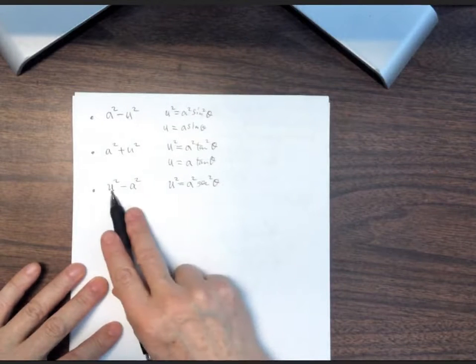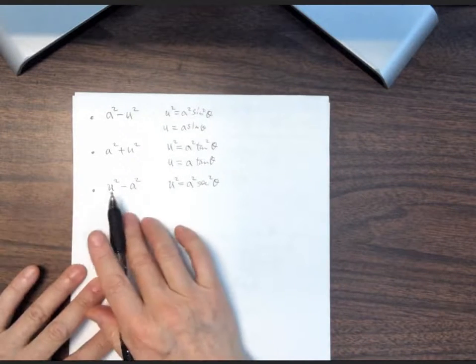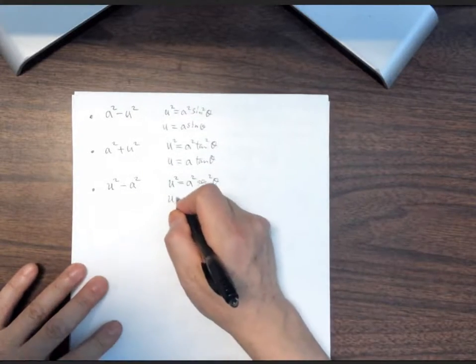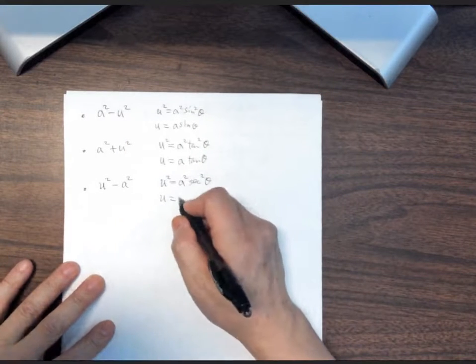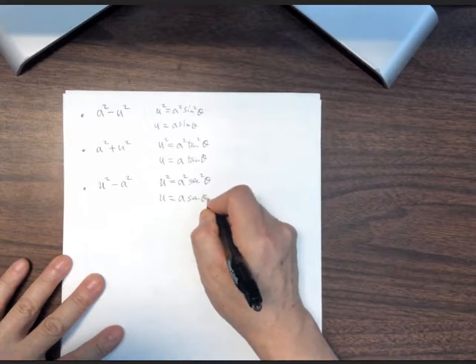If you plug in, you can see a squared matching a squared, then you factor out the secant squared minus 1 tangent squared, it will work out. So in this case, the substitution is going to be u equal to a times secant theta.